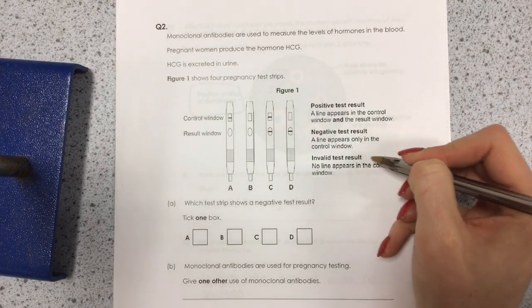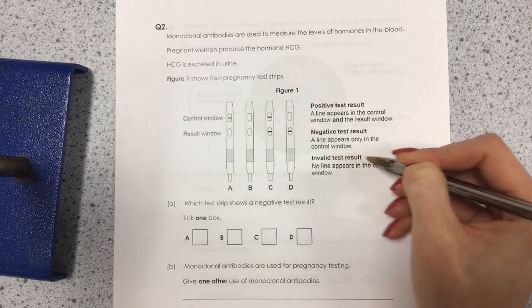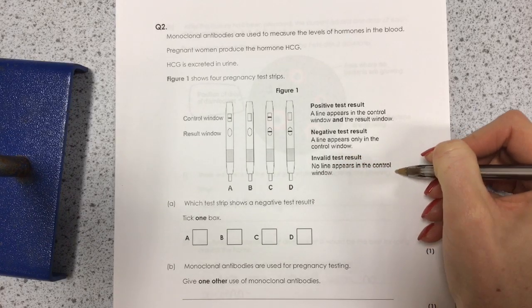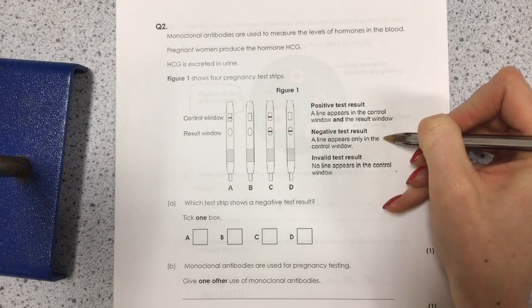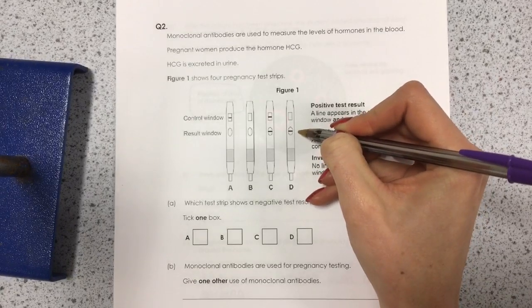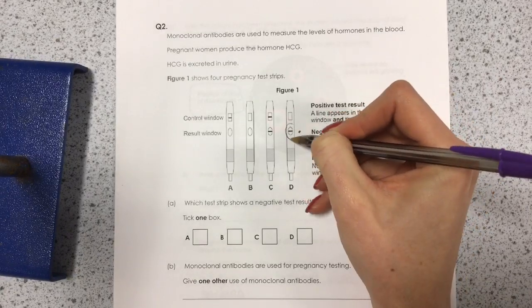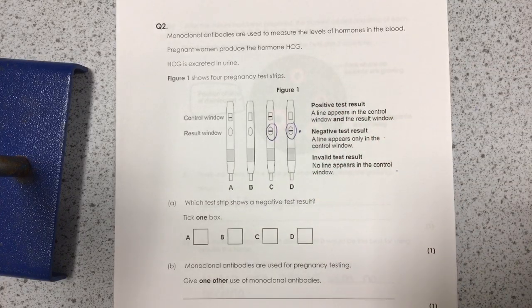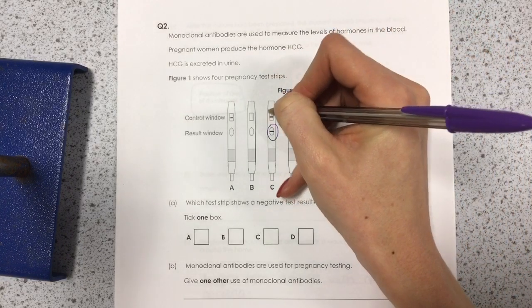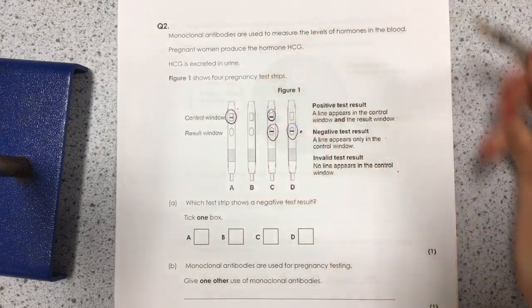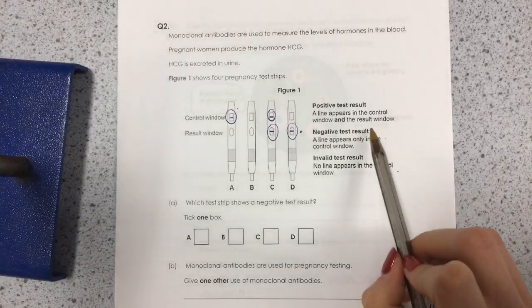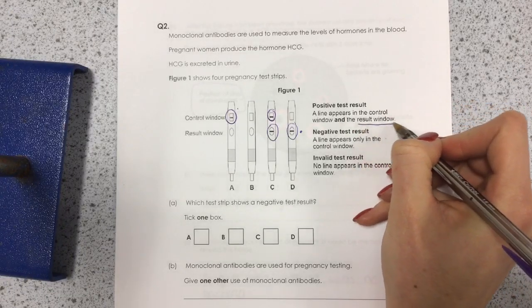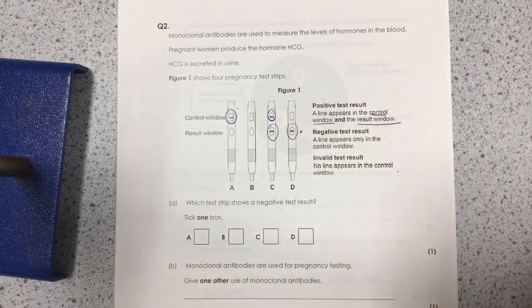So we've got down here, invalid test result: no line appears in this window. Negative test result: the line will appear in this window here. So we can see we've already got 2 lines there in the window. Positive test result: the line will appear in this window here, in the control window, but also, don't ignore this bit, in the result window as well.